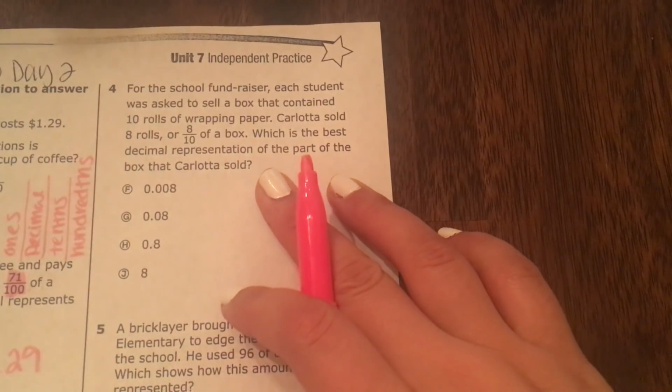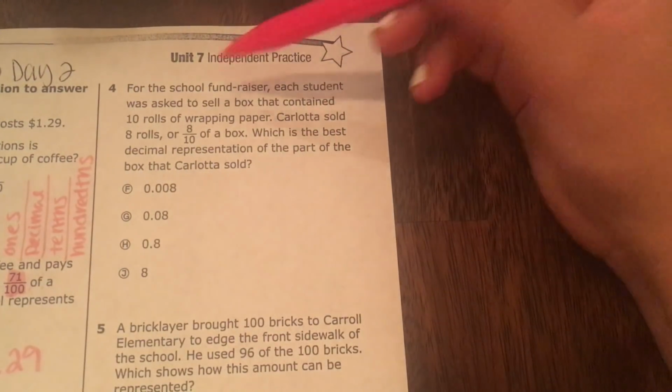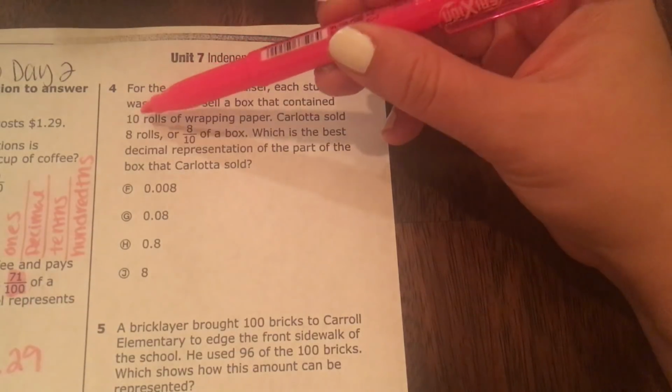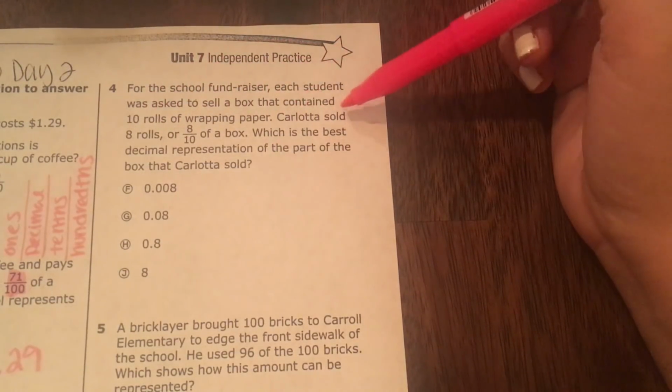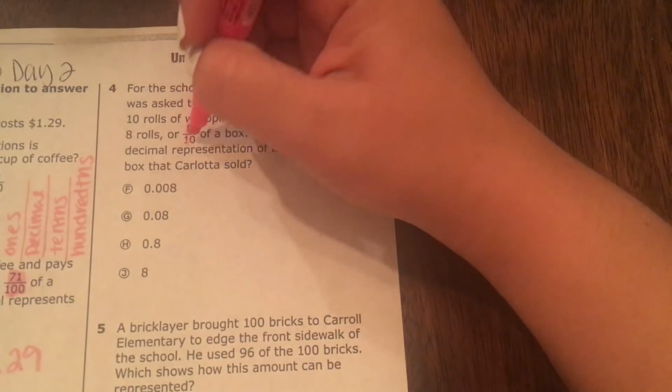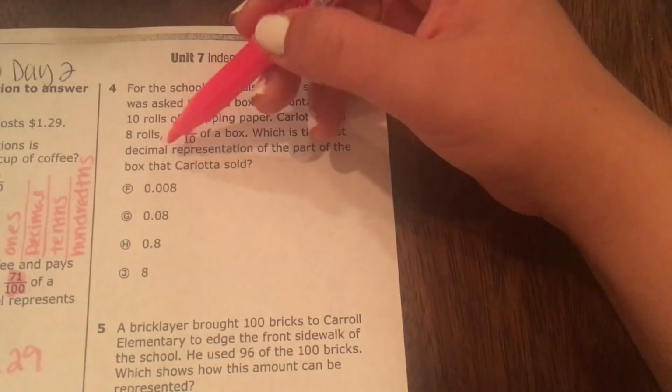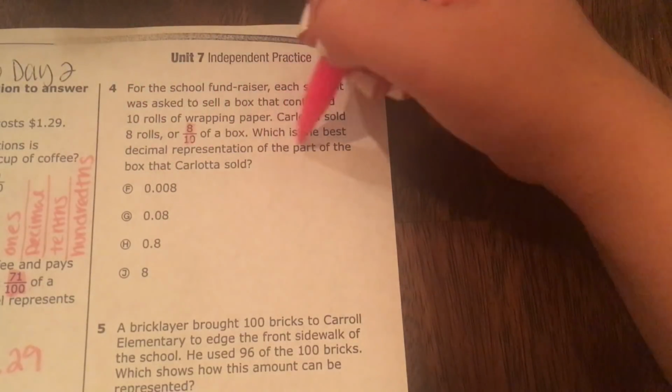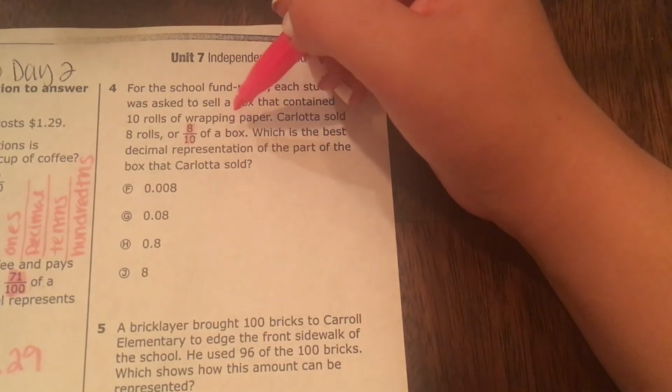Number 4, for the school fundraiser, each student was asked to sell a box that contained 10 rolls of wrapping paper. Carlota sold 8 rolls, or 8/10 of a box. Which is the best decimal representation of the part of the box that Carlota sold?